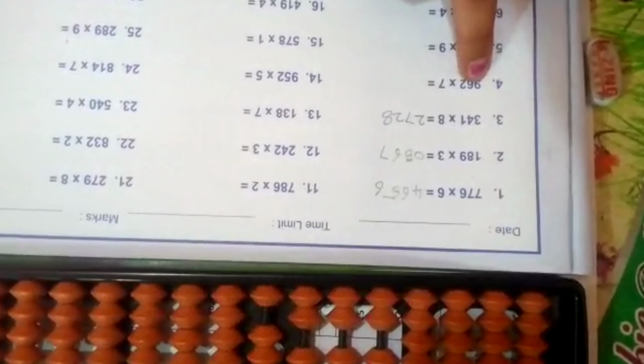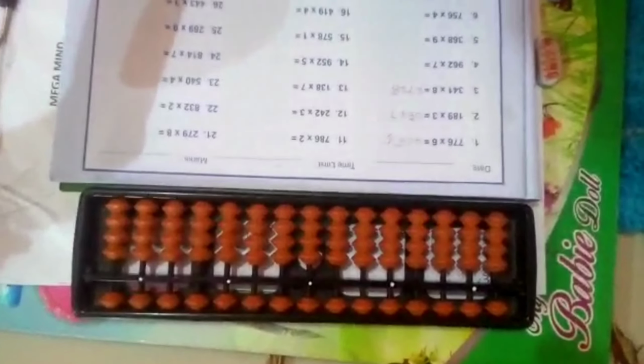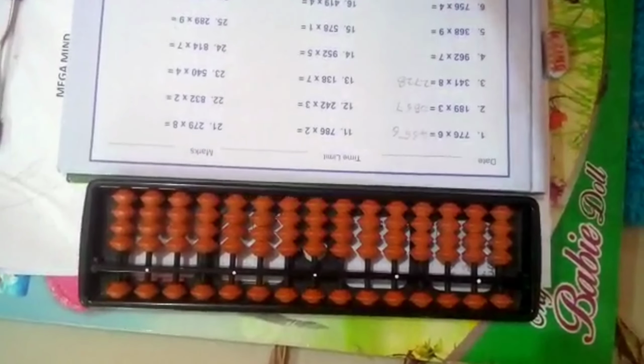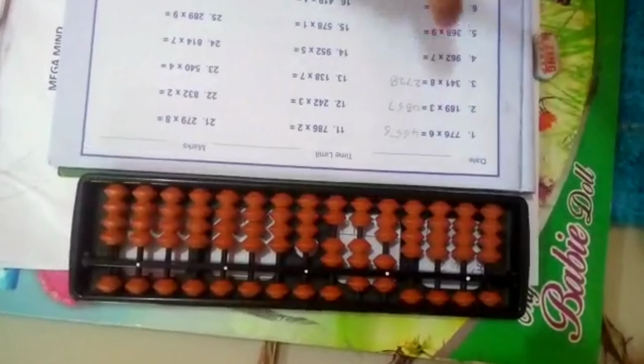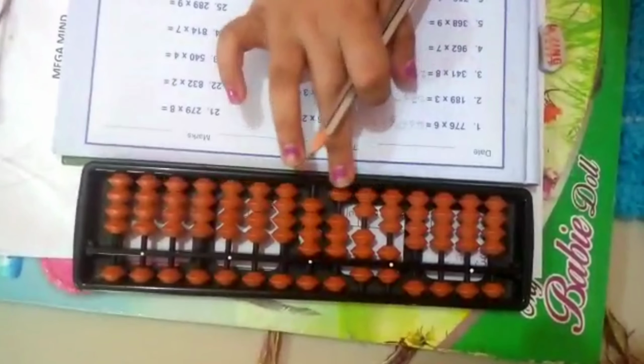Next number, 962 into 7. Multiplied by 7. We start from 4th rod. Start. 7 multiplied by 9. 7 9s are 63. Okay. 7 6s are 42. 7 2s are 14. So my answer is 6734.